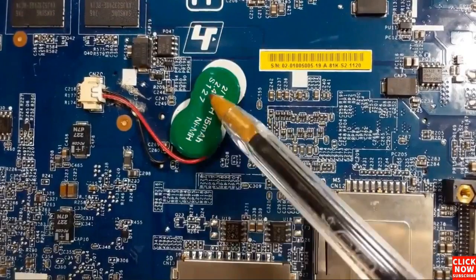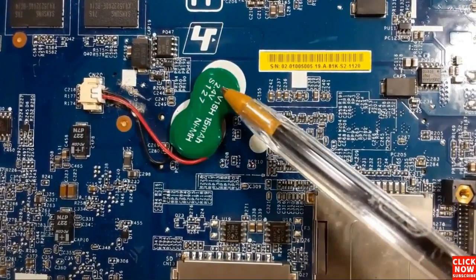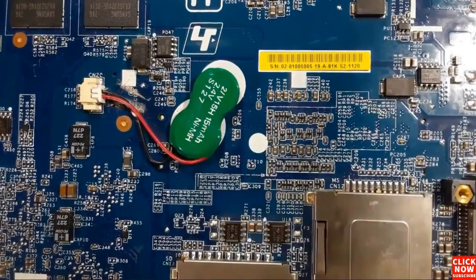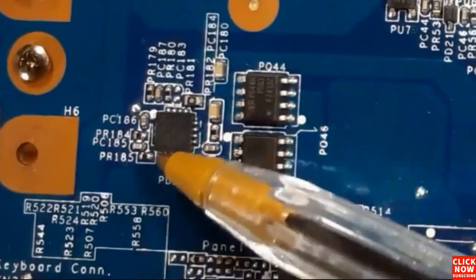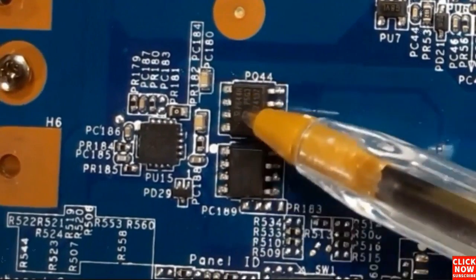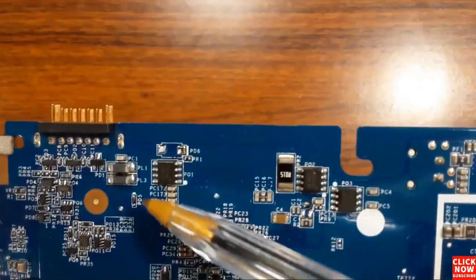So this is the CMOS battery, as you can see, with 2.4 volts. Basically, this is the CMOS battery. It has just 2 cables, a high and a low voltage. Here we have other ICs. Here we have PQ, which means this is a MOSFET. And here this is a power management IC.